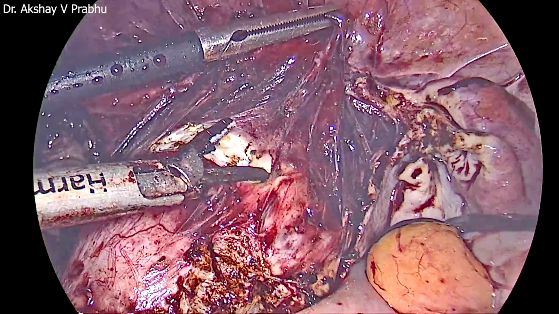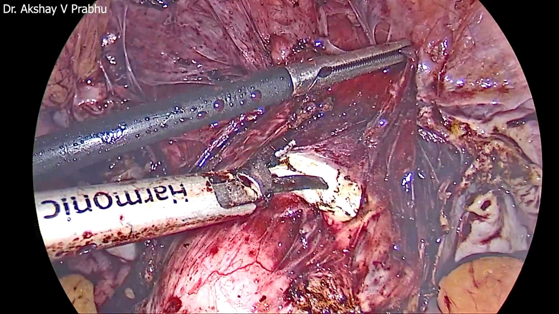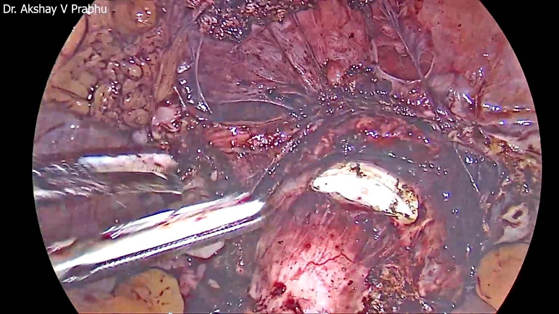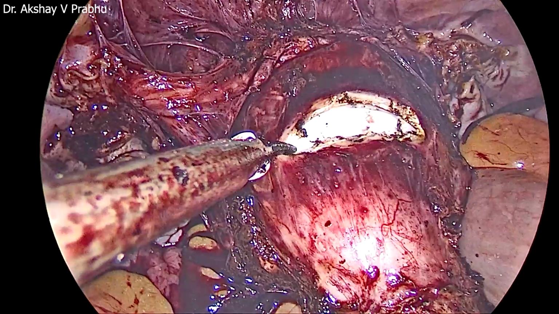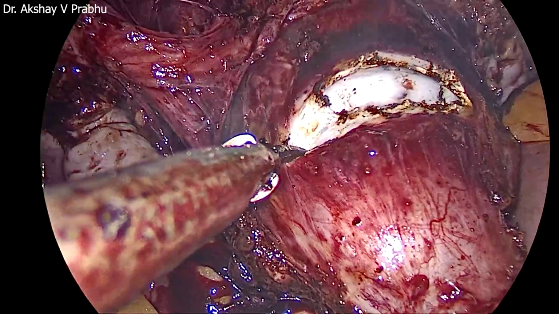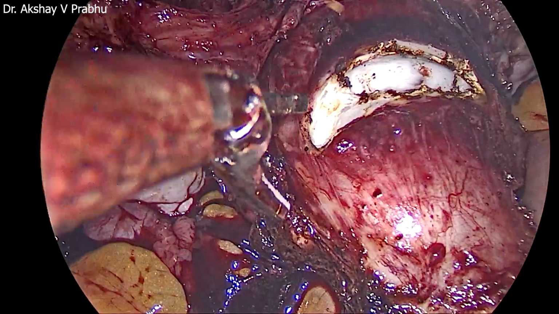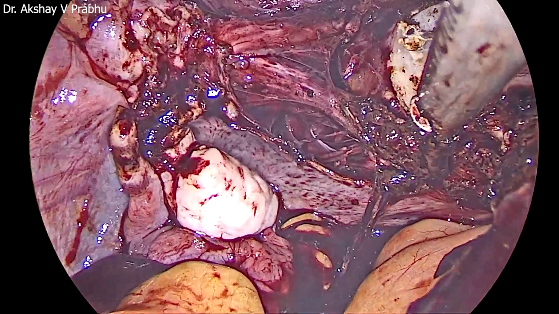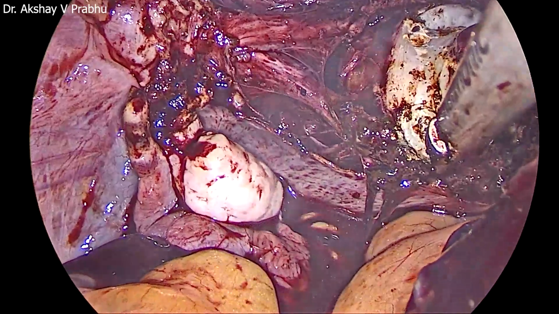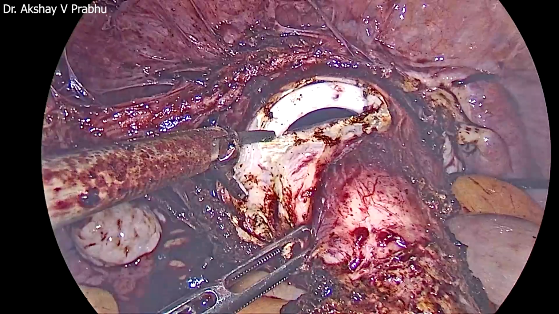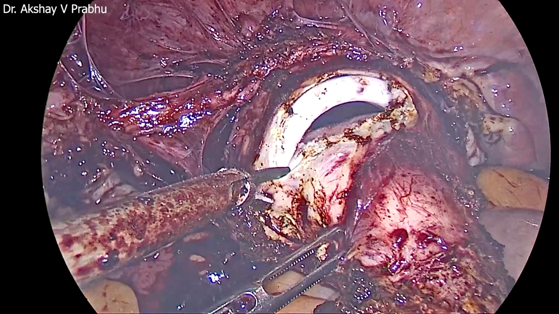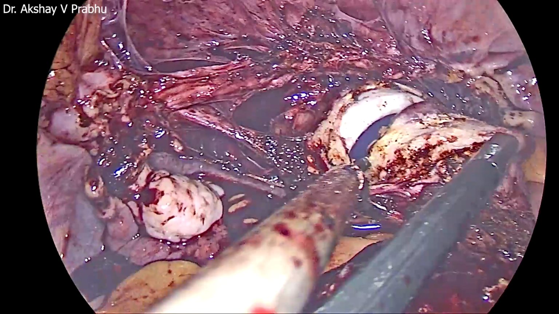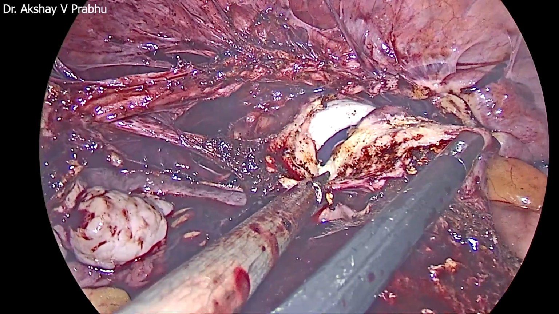Point to be noted is that just use one blade, the active blade of the harmonic scalpel. More than cutting, it's drawing. It's actually a drawing on the bulge which is due to the vaginal tube. So once the bulge is seen and you have cut and you have exposed the cervix, you can actually pull back the tube and just follow the borders of the cervix, putting the uterus on stretch.